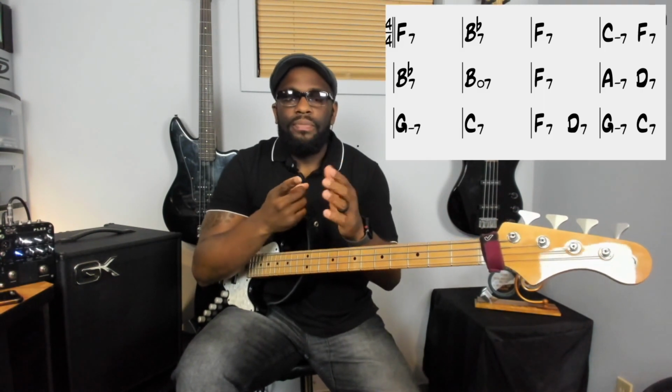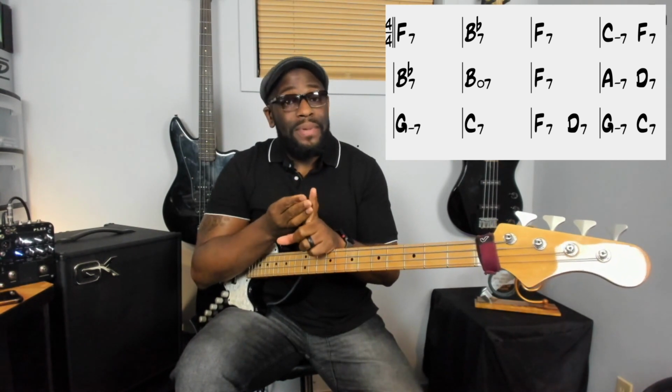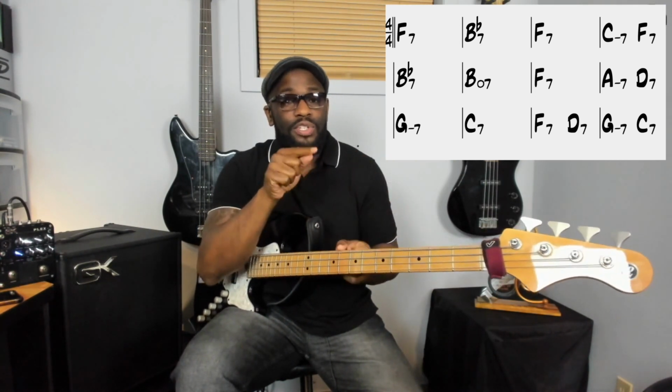I want to get all of these chord tones and chord qualities out of the way. Let's look through them. So we have an F7, we have a dominant chord, dominant chord, dominant chord, minor 7 chord, dominant chords, 7 chord. Now we have a diminished chord. Okay, so you see that B with a circle and a 7 there. So we have a B diminished 7 chord. Okay, so we can play that, or we can spell that out as well.